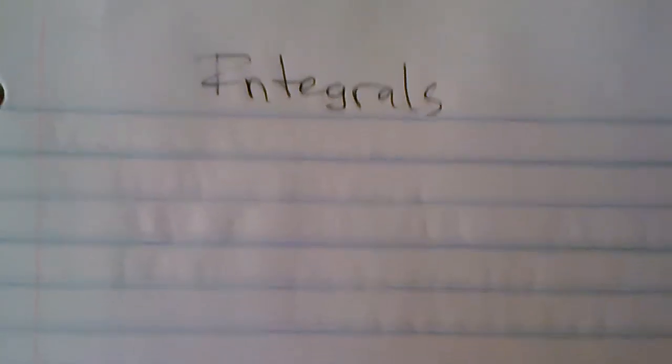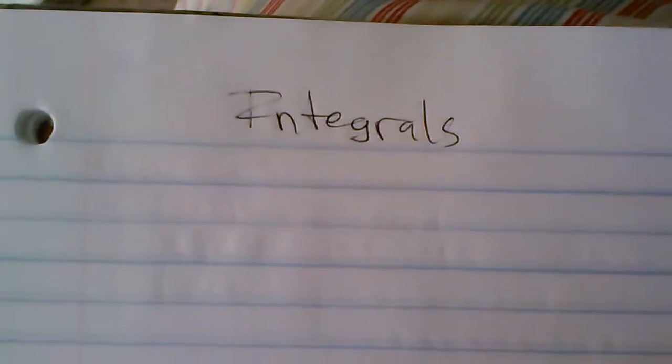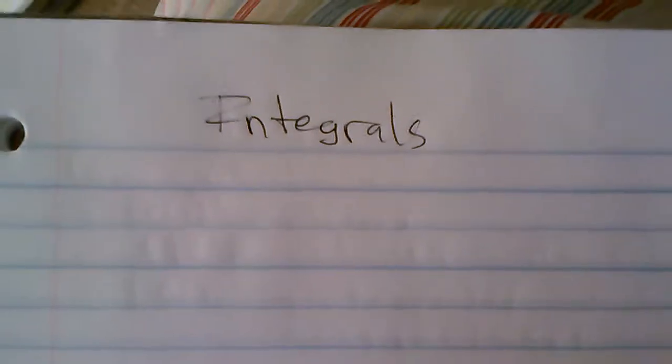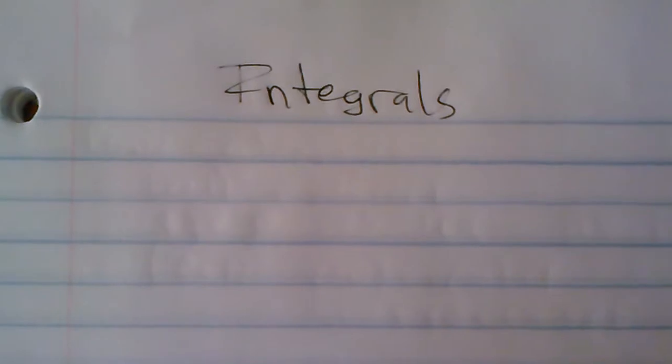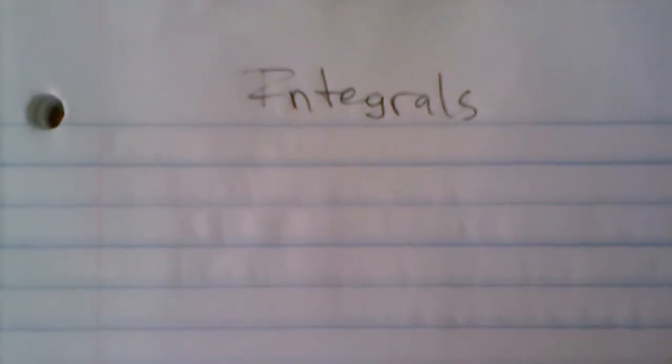Hey guys, this is the start of the integral review for the test sometime next week. Not really sure when it is, but I figured to start off I'd give a kind of conceptual integral explanation to figure out why this actually works.